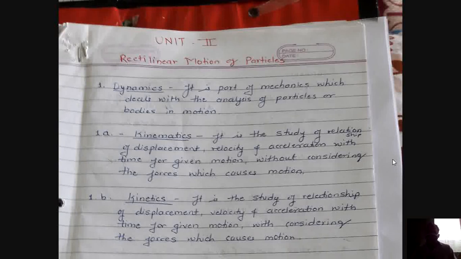Kinematics is the study of the relation of displacement, velocity and acceleration with respect to time for a given motion without considering the forces which cause the motion. So in kinematics, we study objects or particles in rectilinear motion, but we are not considering the cause of motion, that is the force.